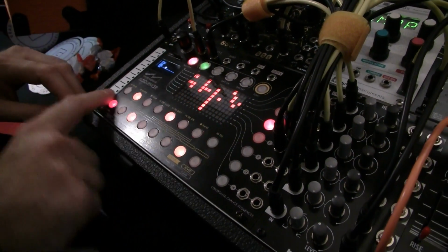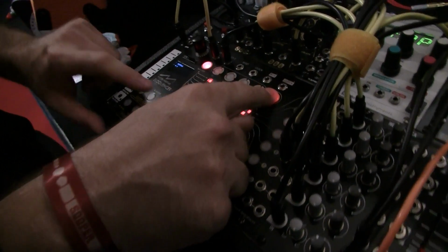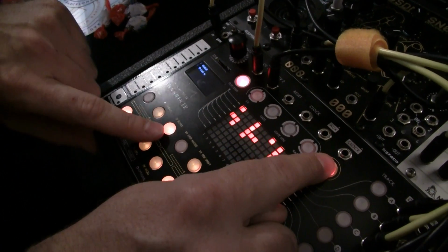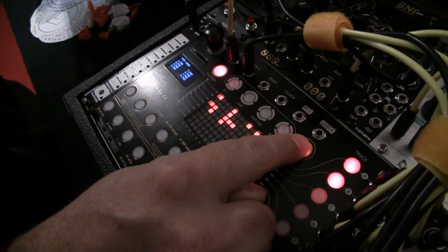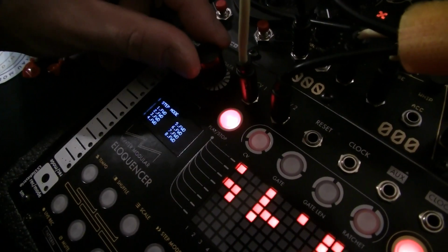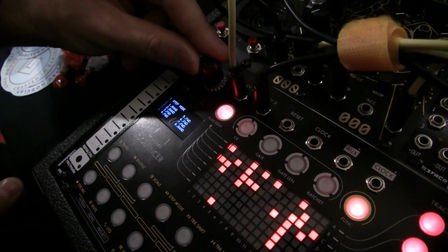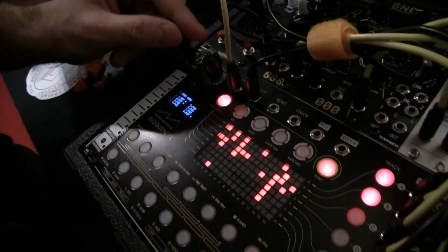Okay, let's go for the bottom modes. Here we have tempo, shuffle, this is easy, scale. As I told you, in scale you can have your user scale. Then we have a step mode, okay? We can have different modes, so a different kind of movement through the sequencer for each different track.